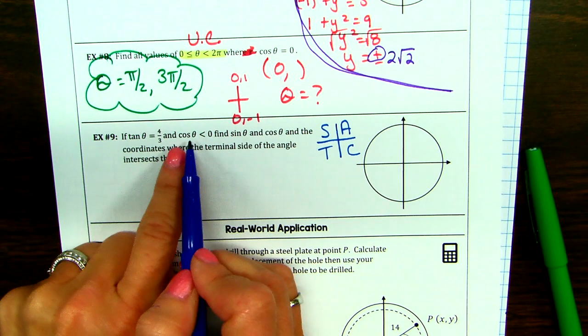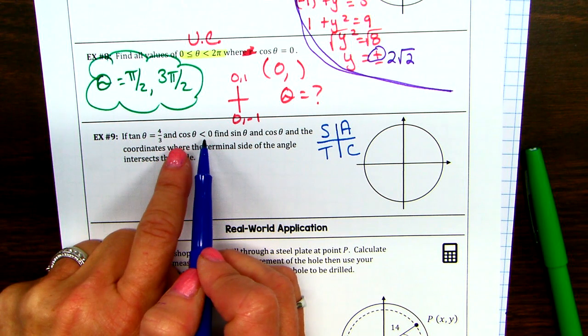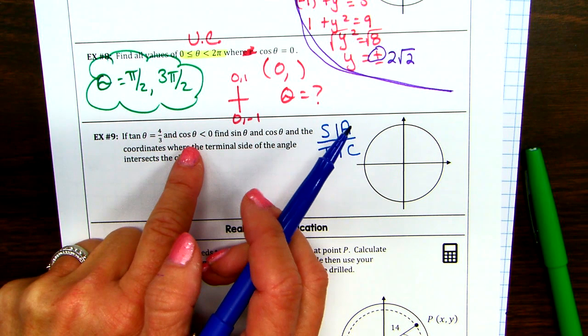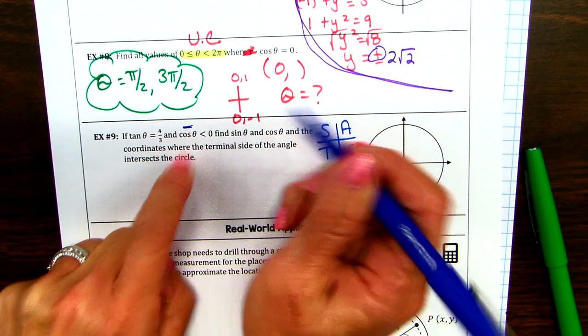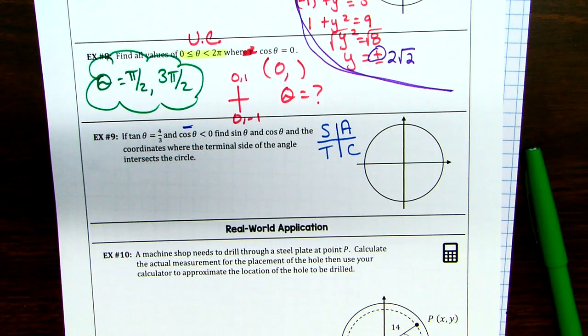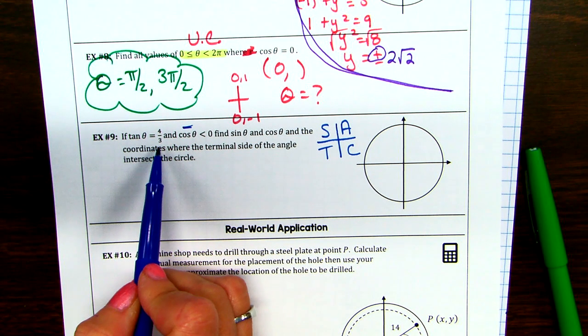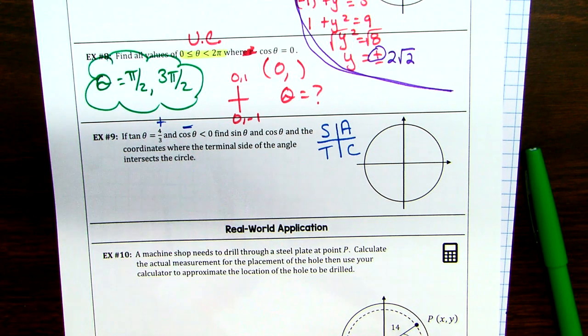So let's just start with this one. Cosine of theta is less than 0. Anybody know what that means? Negative. If you're less than 0, you're negative. Cosine is negative. That's what that means. Why don't they just say it? I don't know. We can figure it out, right? They're also telling us tan of theta is 4 pi over 3. It's positive, right? Tan is positive.